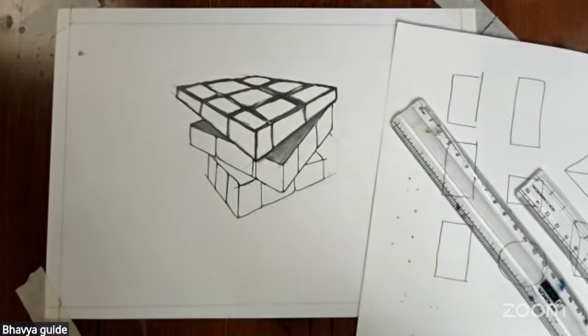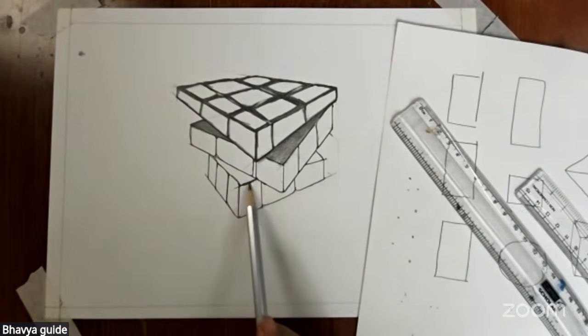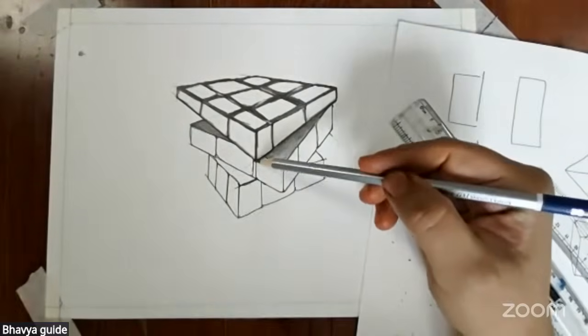Okay. Now with the same 2B pencil, this one also you need to make.